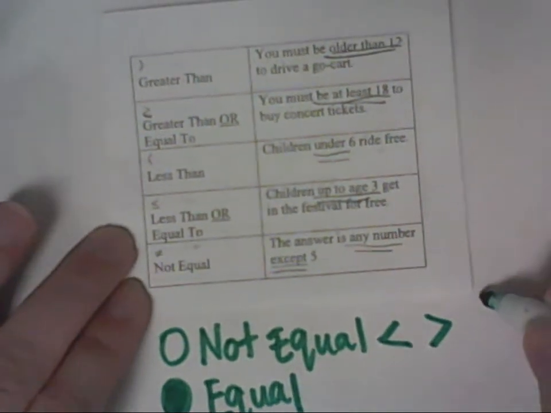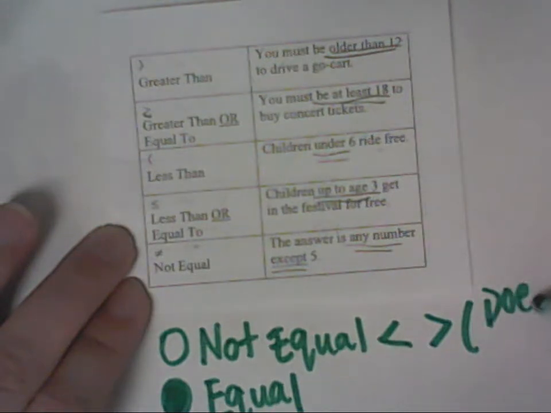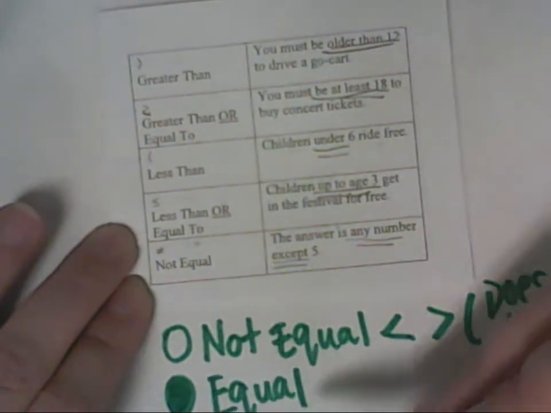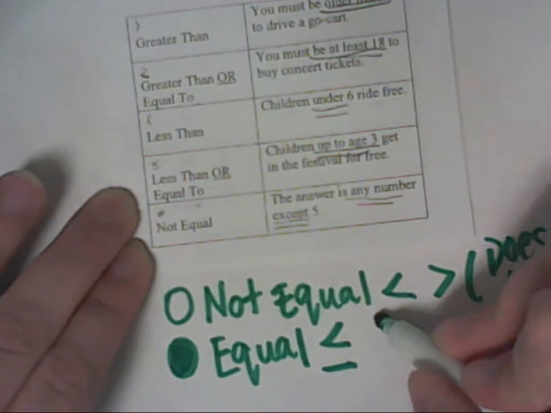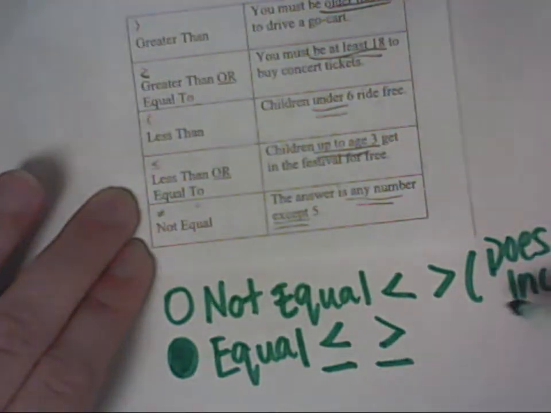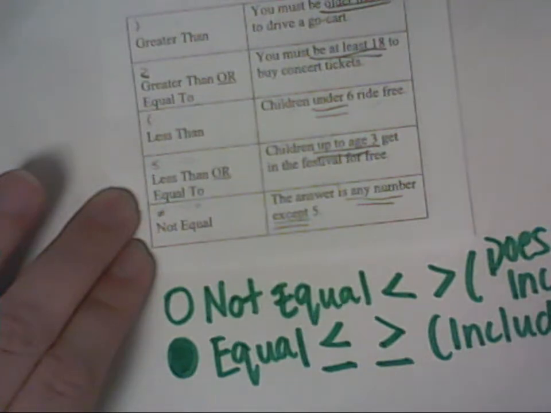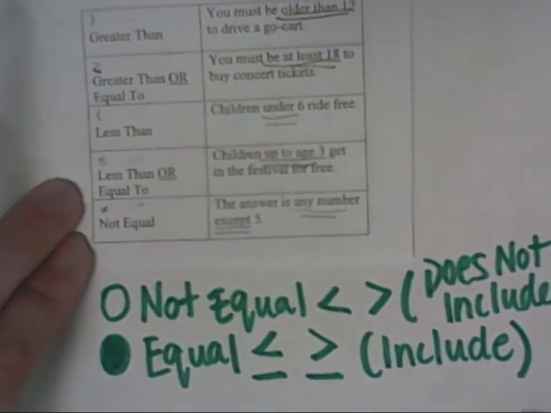When we have those, it means that it does not include the number. We have equal, so we have less than or equal to, which is the line underneath, or greater than or equal to with a line underneath, and it is going to include the number that's in our statement.